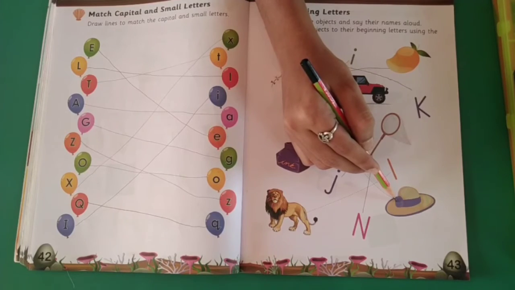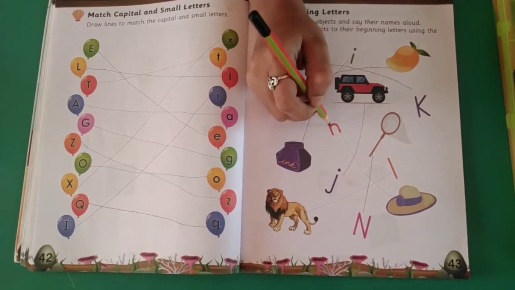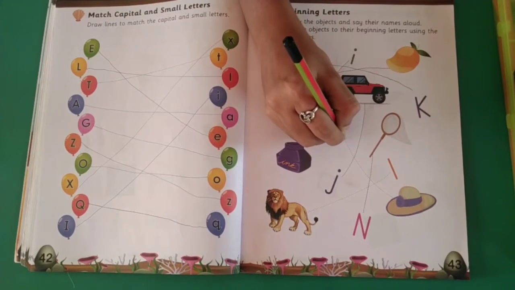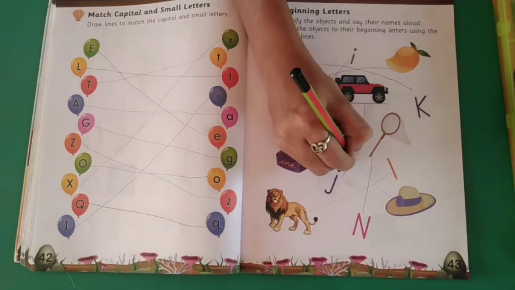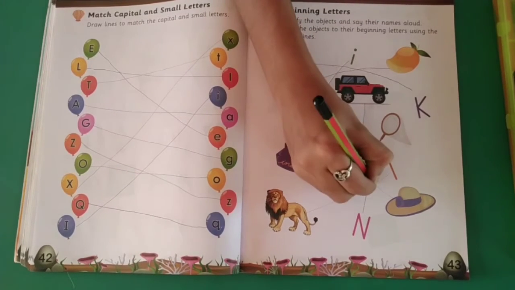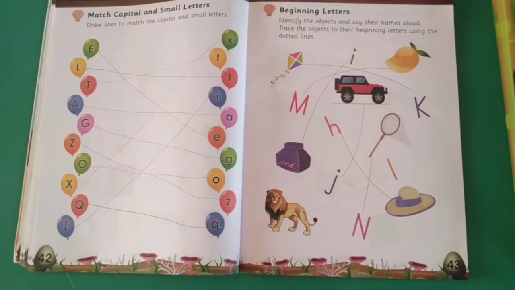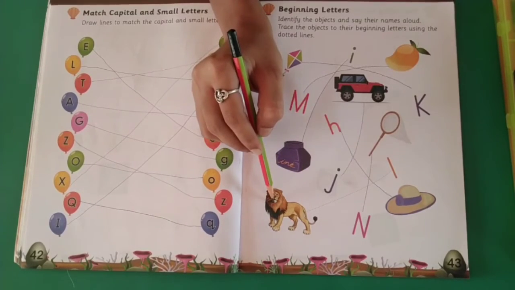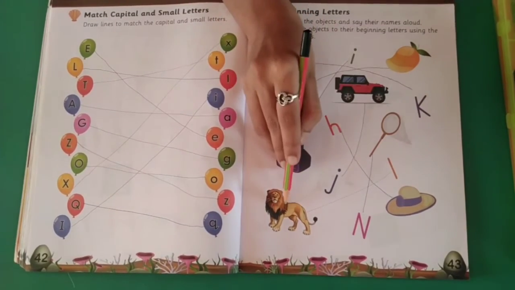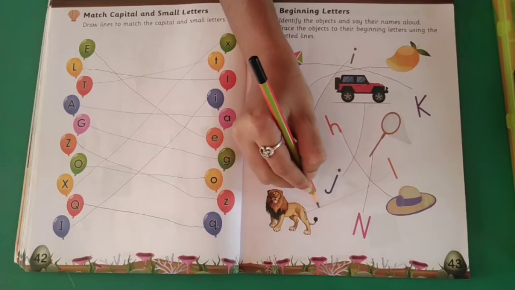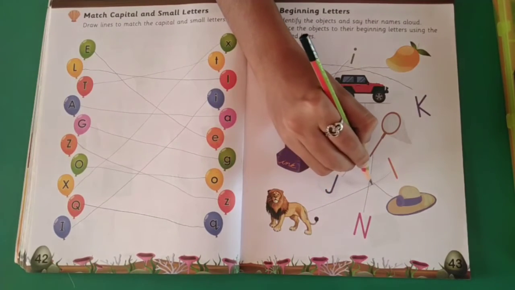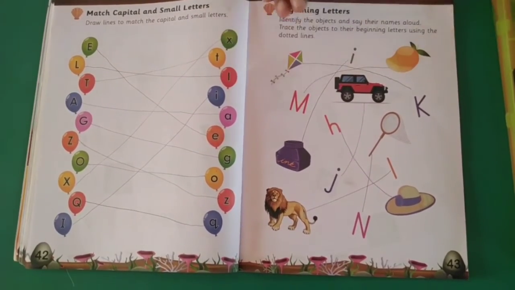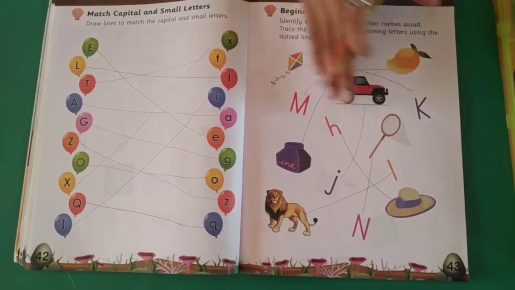Next is hat. This is the picture of hat. So H for hat. As you can see, the picture of hat and letter H is joined by dotted line. So you have to trace this dotted line. Next is lion, right? This is the picture of lion. So L for lion. Now you have to trace this dotted line like this. So like this, student, you have to complete the tracing, okay?